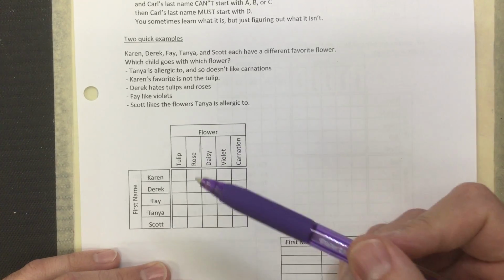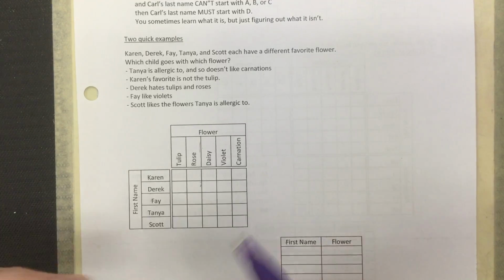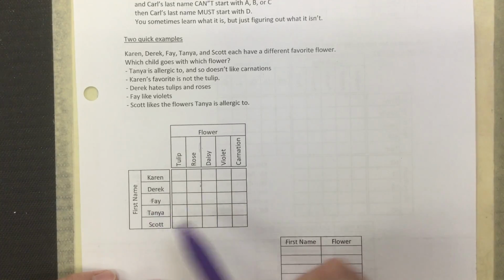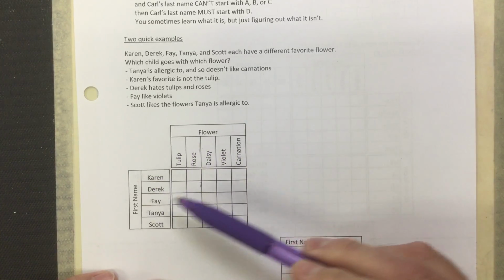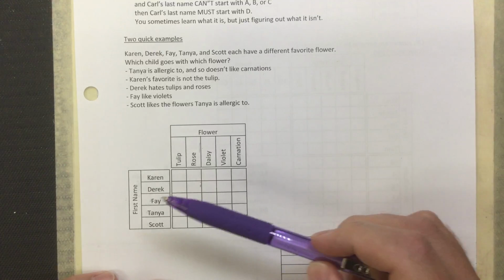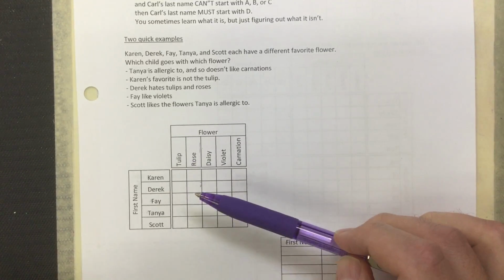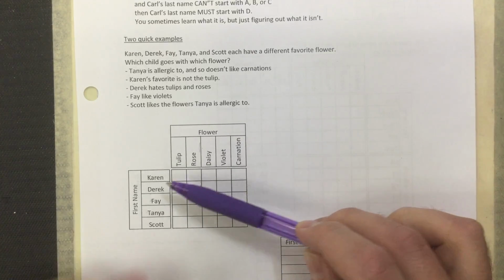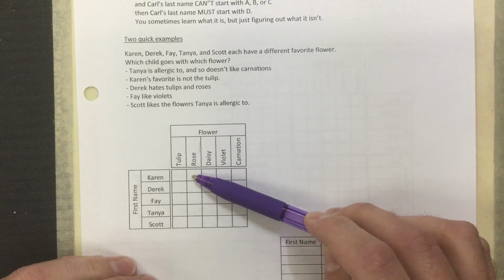Now, if something is true, we'll put a check mark in it. If something is not true, we'll put an X in it. And then we can hopefully figure out which in fact are the true ones and which in fact are the wrong ones. Now, something about these logic puzzles is that each row and column can only have one check mark.